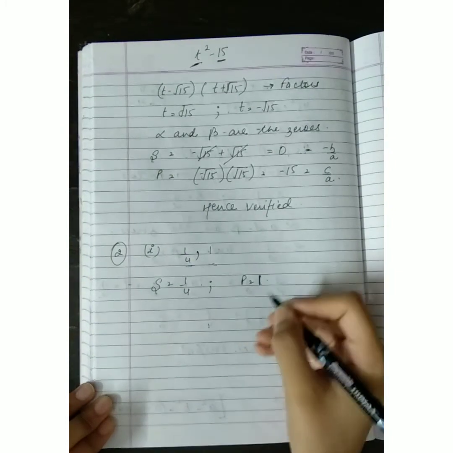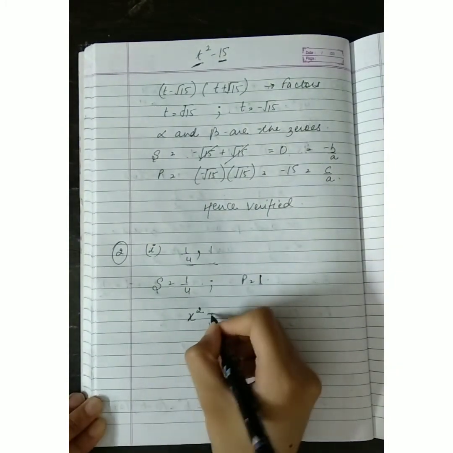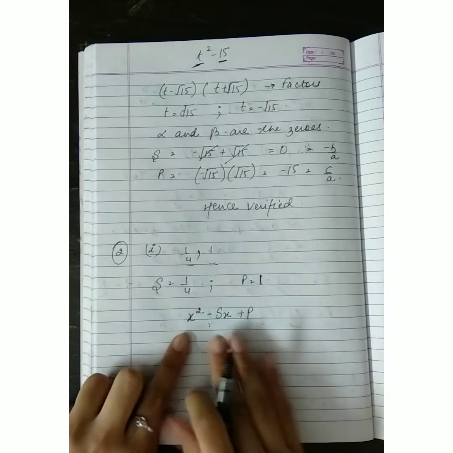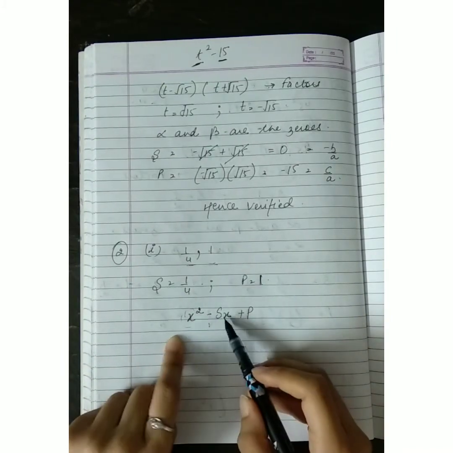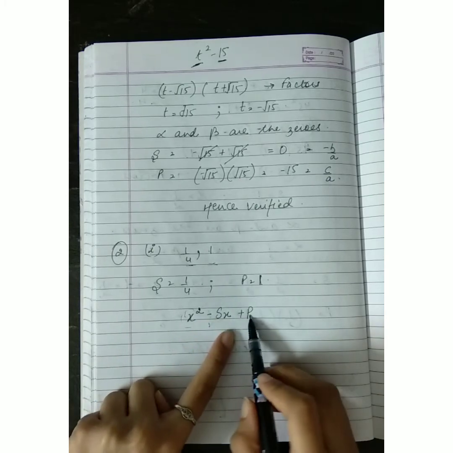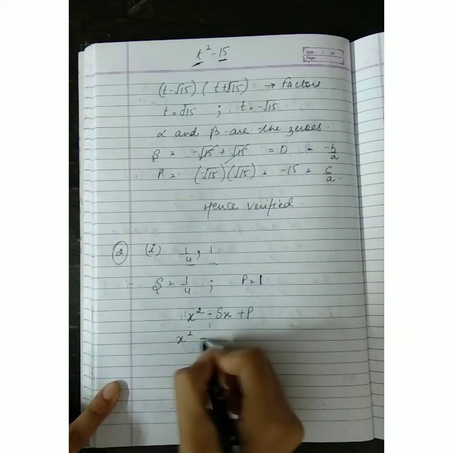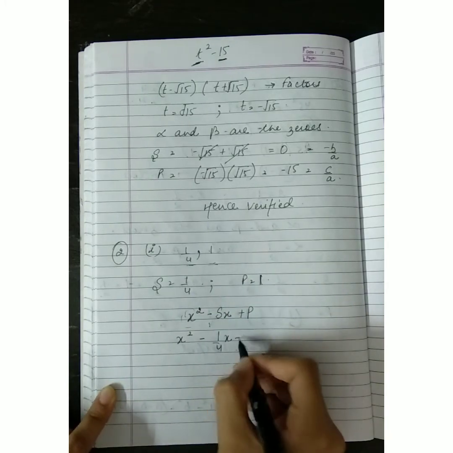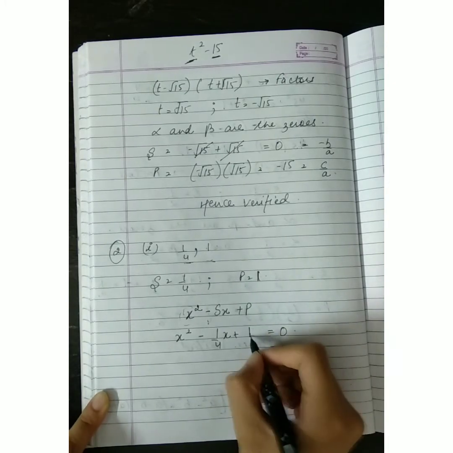For these questions, we will be using a formula, that is x square minus sx plus p. For every polynomial, we have a term as x square, then we have the sum and x, then we have only the product. So our x square will remain x square, and our sum and x, that is 1 upon 4 x, plus the product, which is 1, is equal to 0.